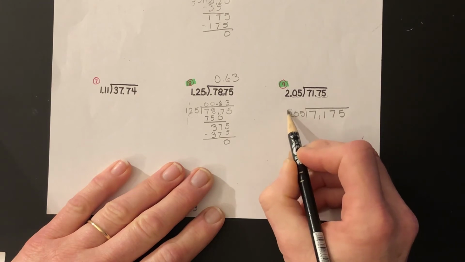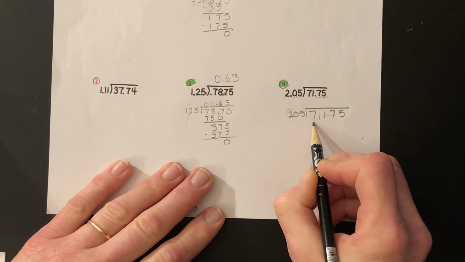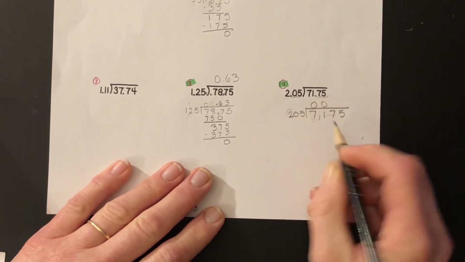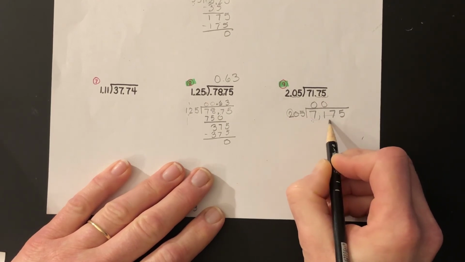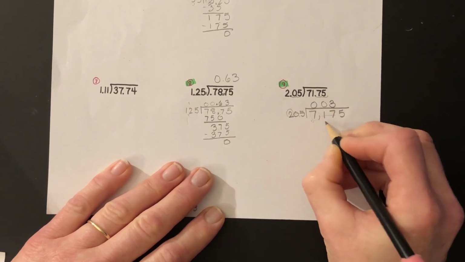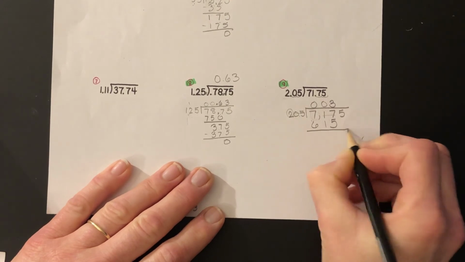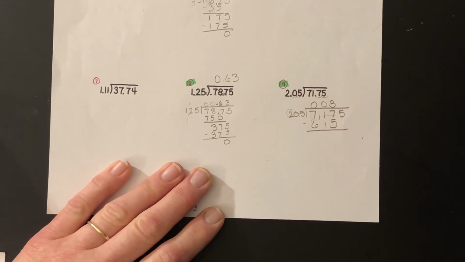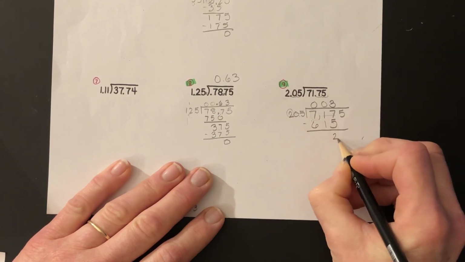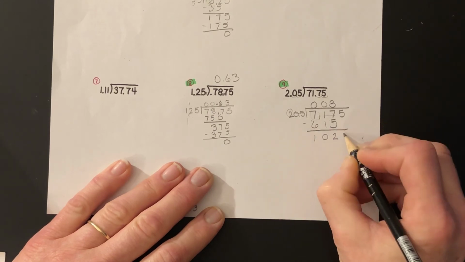Let's see. I'm going to look at 2. 2 goes into 7 3 times. So I'm going to say 2 goes into 717 3 times. 3 times 5 is 15. 3 times 2 is 6. It'll be 2, 102. Bring down the 5.